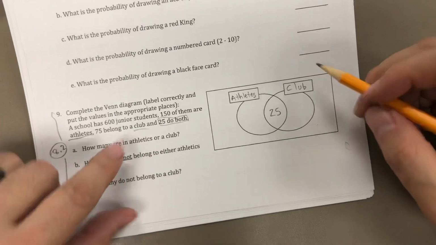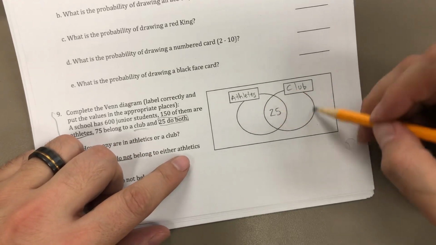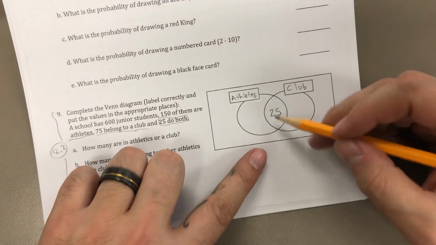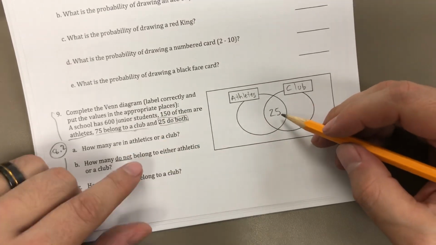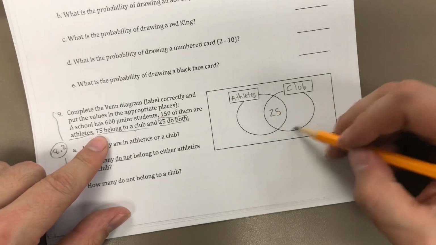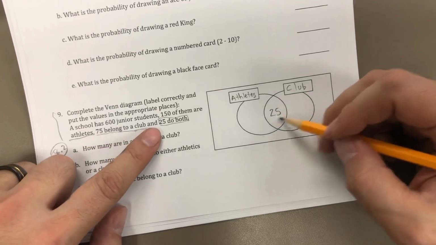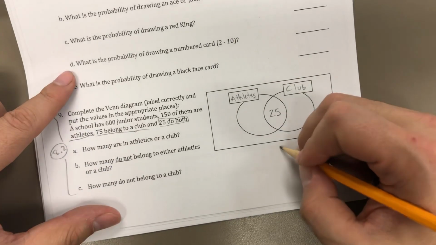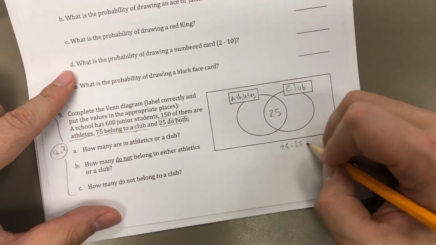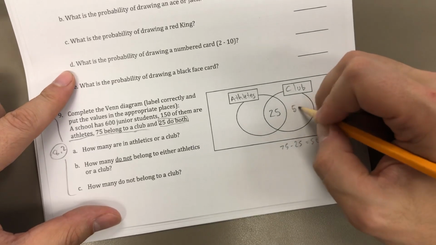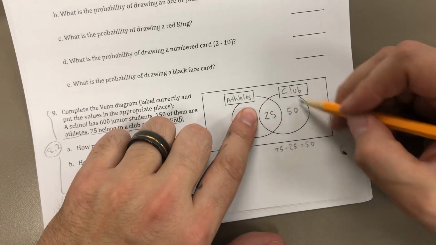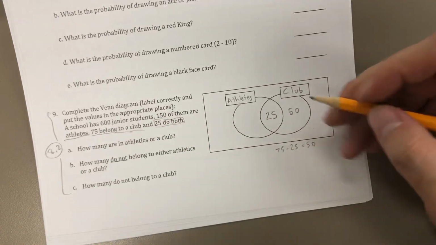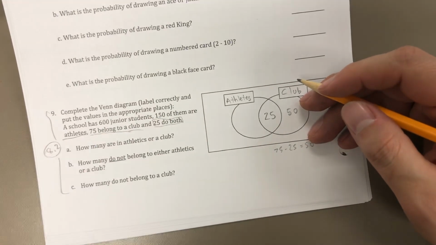Now, all of the total members of the clubs go in here, okay? So there's 75 total people that go in this circle here, 25 of which are already taken care of there. If I have a total of 75 going into this circle, and 25 of it's in here, how many are left over for this spot right here? The way that we find that is just by doing 75 minus 25, which would be 50. So 50 is the number that goes in here. Now, if you add up all the numbers inside of the club circle, it's going to be 25 and 50, which adds up to 75, which is how many students are in clubs.